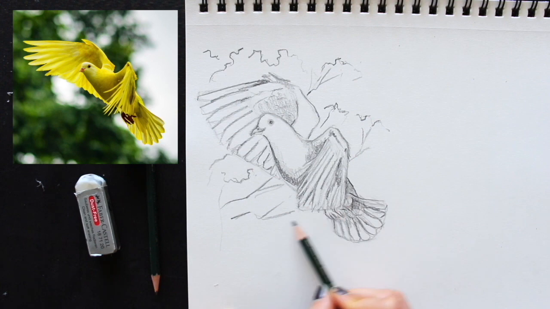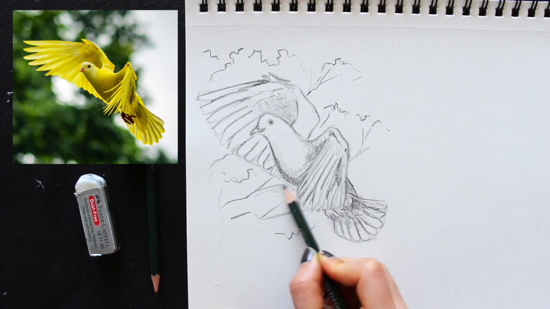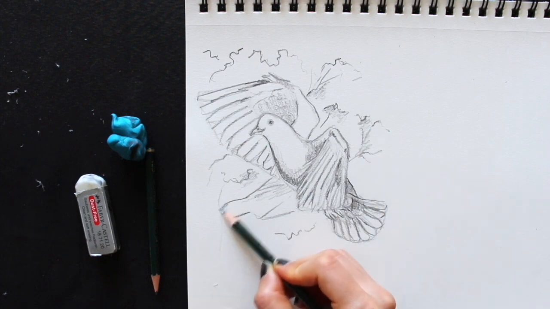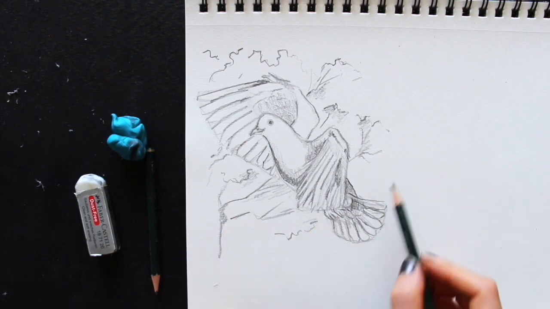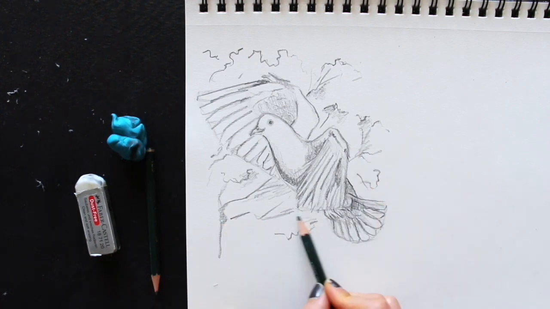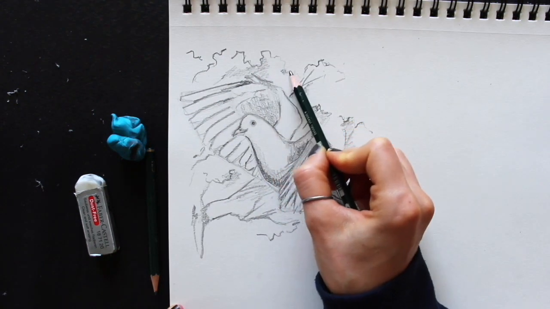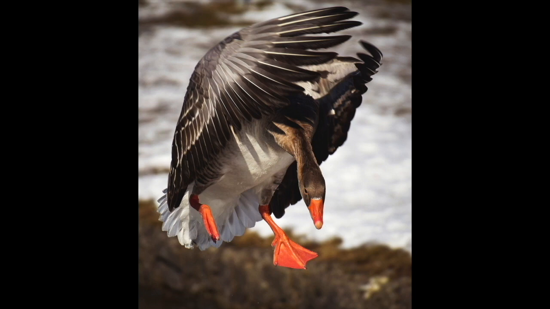All right, so I think that's enough for that sketch. I'm gonna go ahead and leave it at that, and I'm gonna move on to my very last sketch that I'm gonna be working on today, which is the more challenging bird. So let's talk about that one. Here is the second beautiful bird photo.